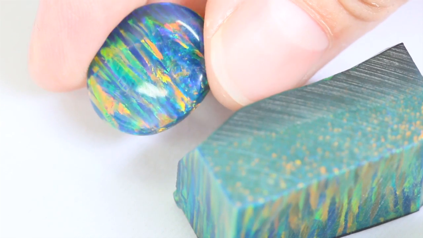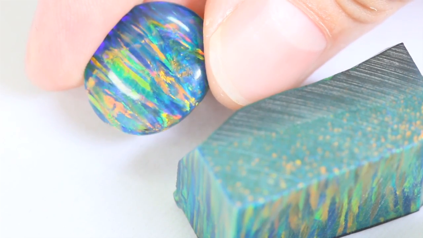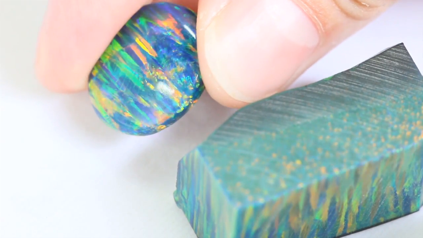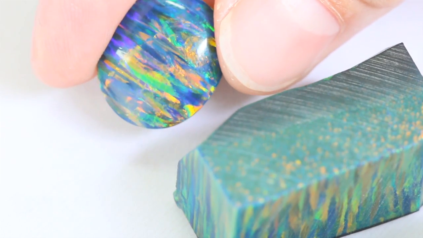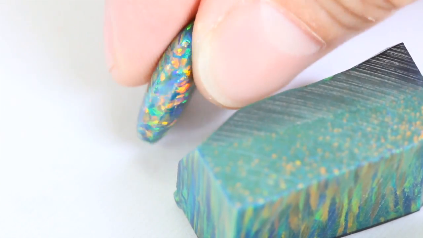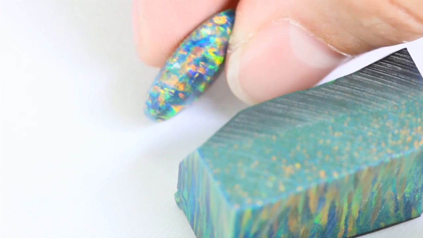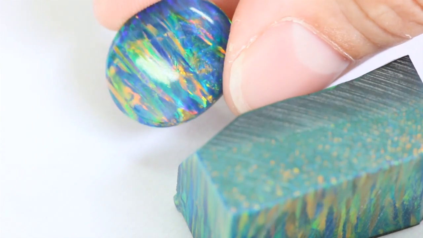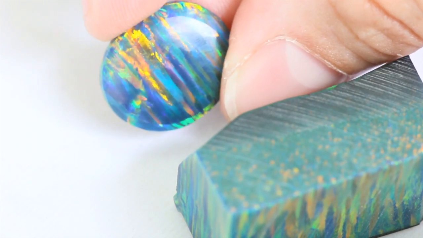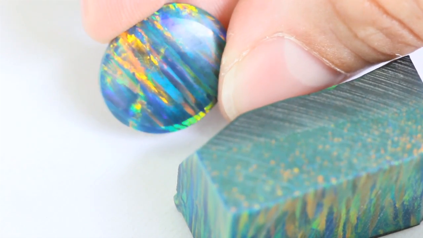So over time you get these columns of colour, which doesn't occur in natural opal. We've cut this opal the wrong way around. It should be facing this way so you've got the nice opal colour. We've purposely cut it this way so that you can see the column structure of the synthetic opal. This is a pattern and an appearance that just doesn't occur in natural opal.